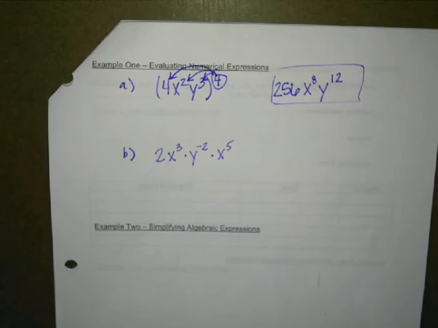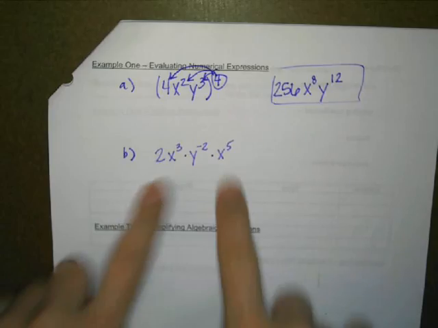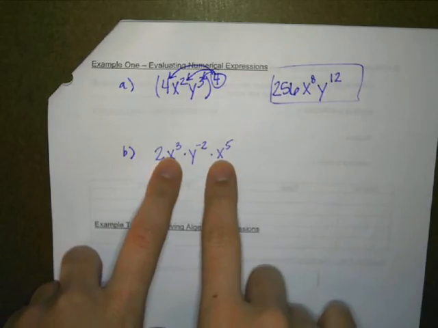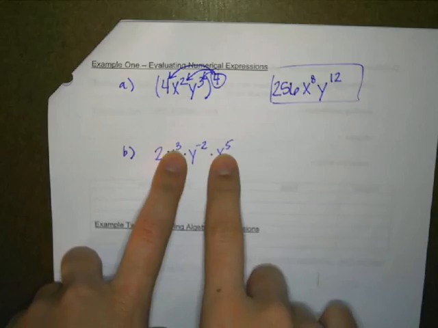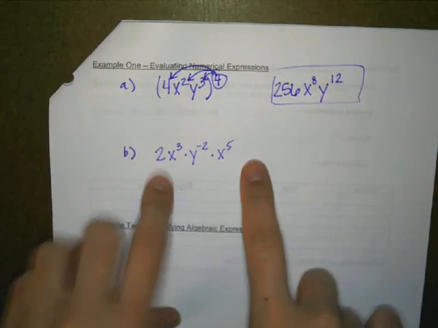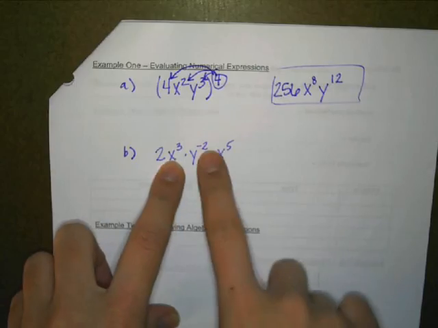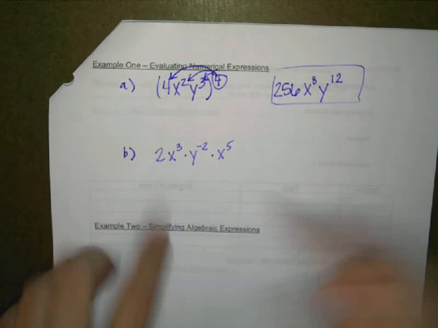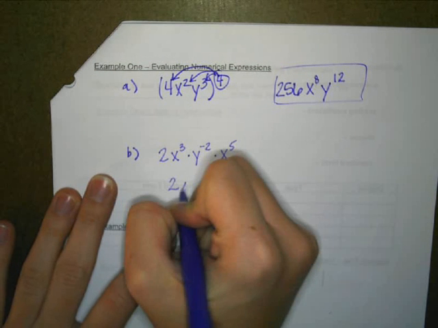Now, this is not a power on a power situation. This is multiplying two different terms together, but they both have the same base. So when you multiply two things with the same base, what do you do with the exponent? You add them. Think of it like this is 3 x's. This is 5 x's. So how many total x's do I have? 8. So you can write that as 2 times x to the 8th.